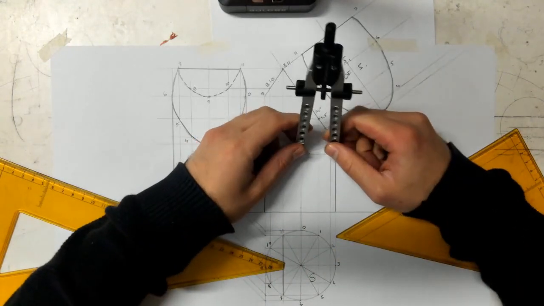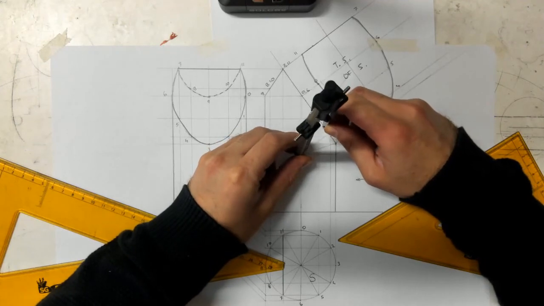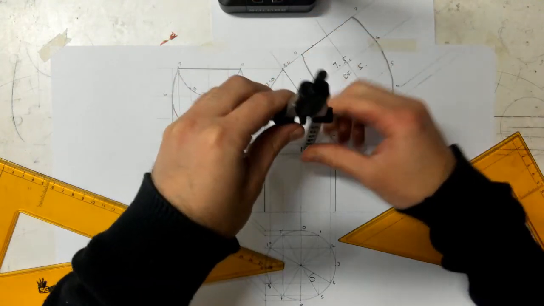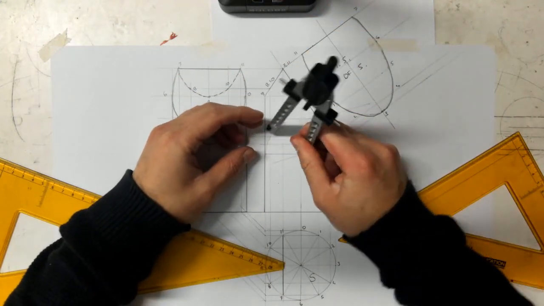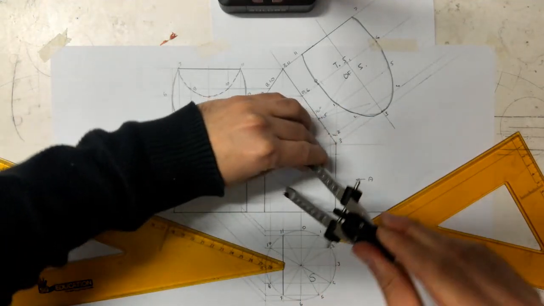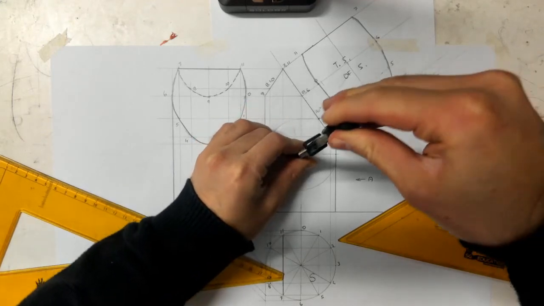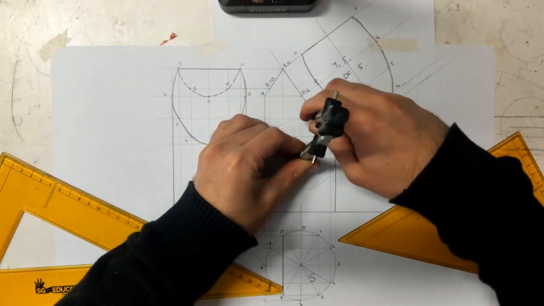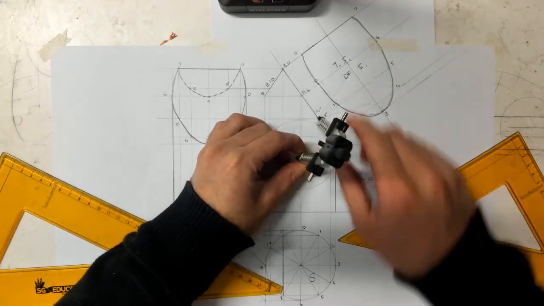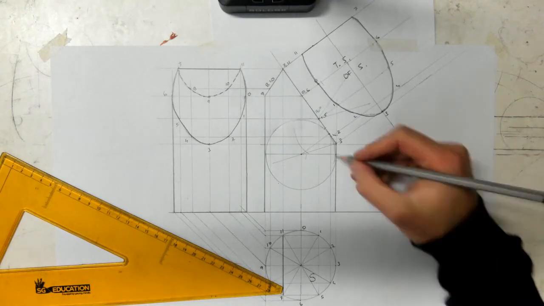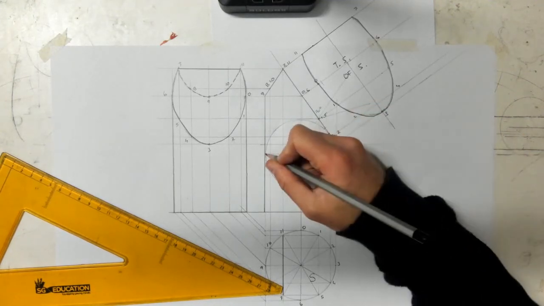So I just get my compass and stretch out to any three of those distances. You'll see there it's the same there, there, and over here as well. So now I can draw in my focal sphere. So there's the elevation of my focal sphere. So the points of contact occur here, here, and there.